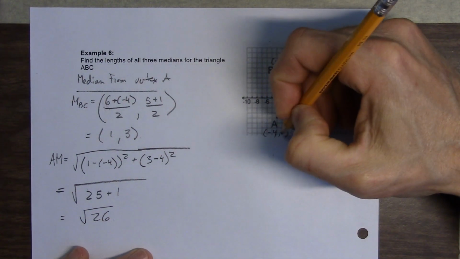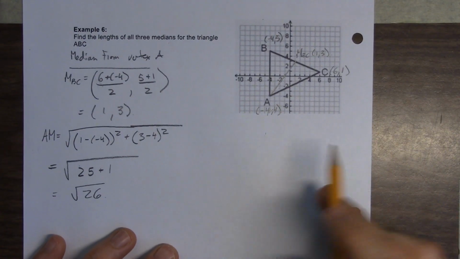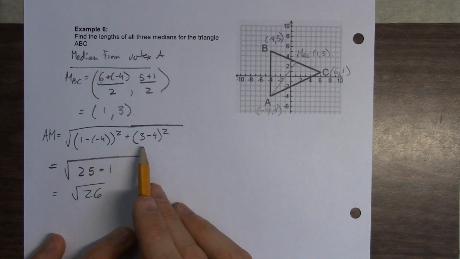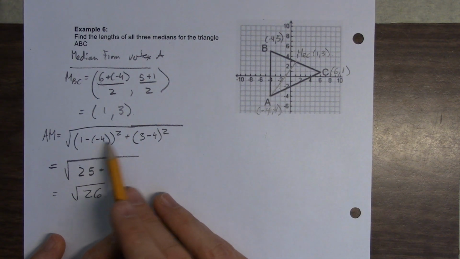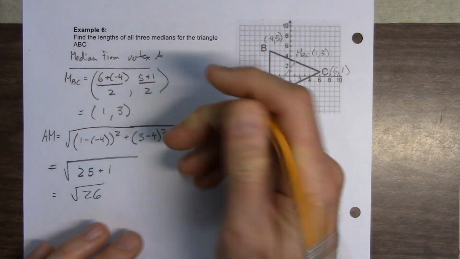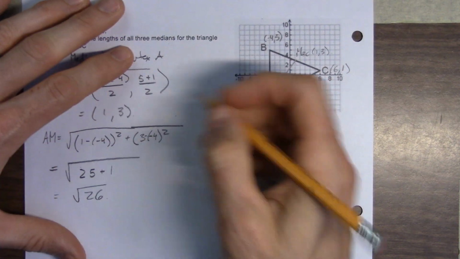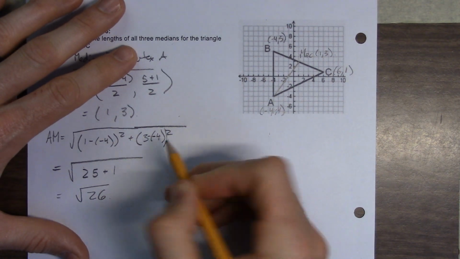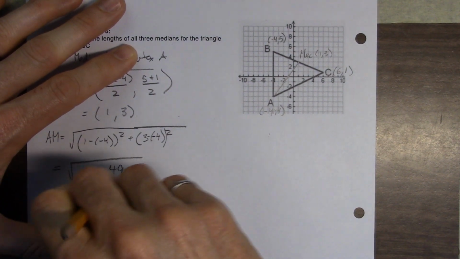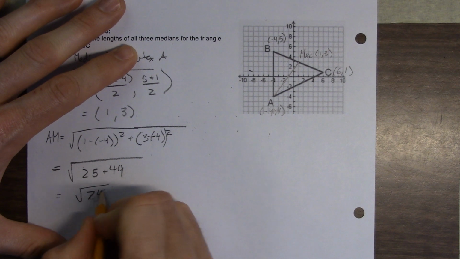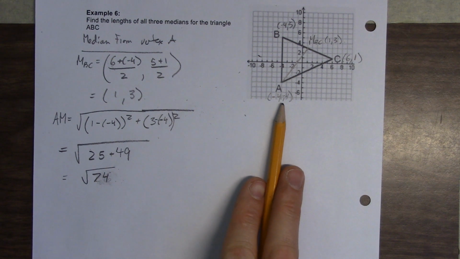I think I messed up. This is a -4. That's going to mess me up. Sorry, guys. 1 minus -4, 4 minus -4. This one is wrong. Minus -4, so this becomes 7 squared, which is 49. So root 74. That's better. Sorry about that. I just labeled this point -4, 4. It should have been -4, -4.